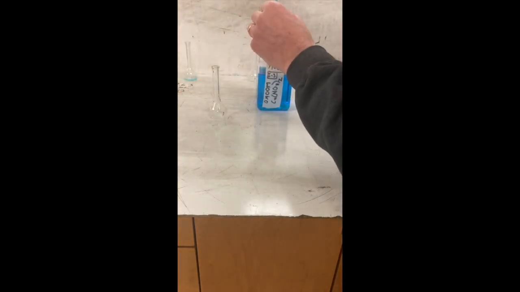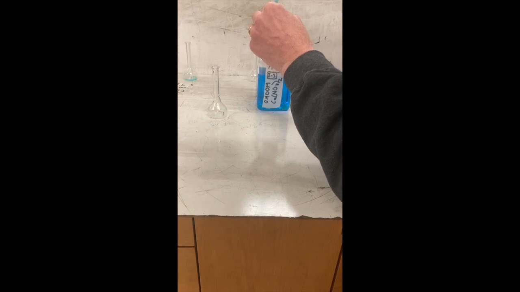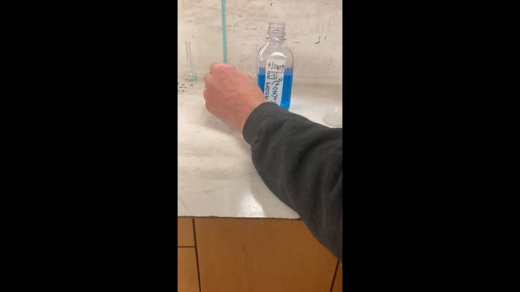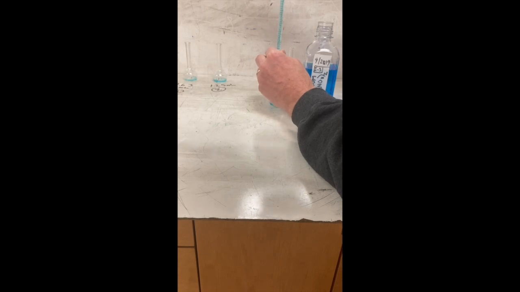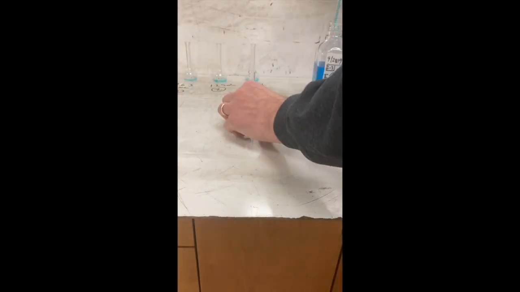So now I'm going to grab sample number 2, and it's the same story, so I'm going to speed this up. I'm just giving a different amount of the concentrated solution into each one of these volumetric flasks, and we'll look at the actual amounts later on because I'm writing them down on the board.